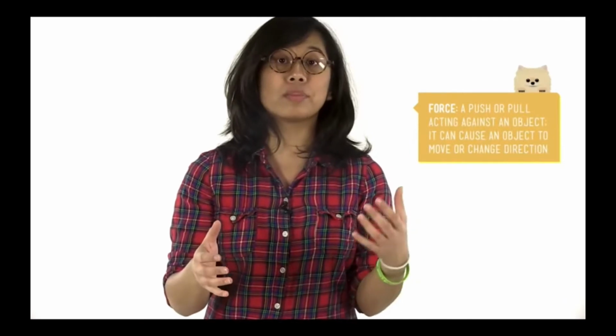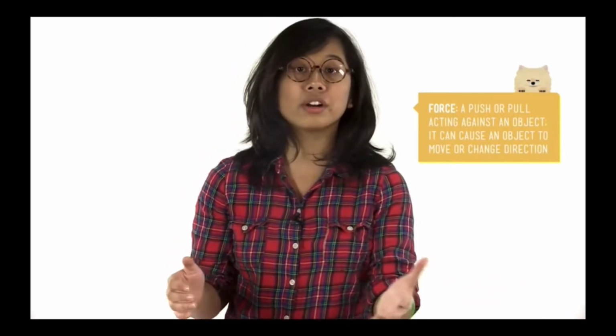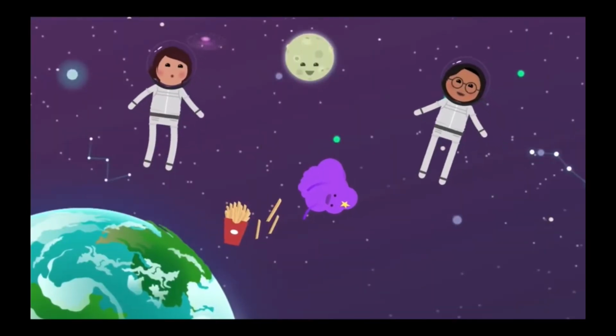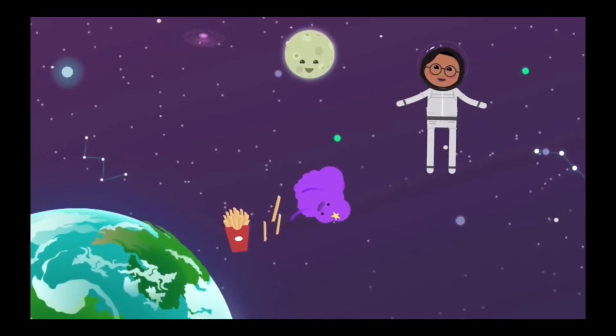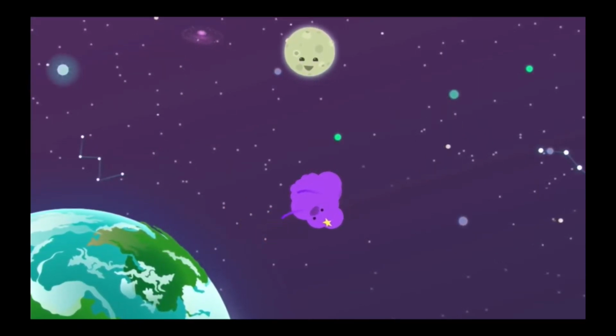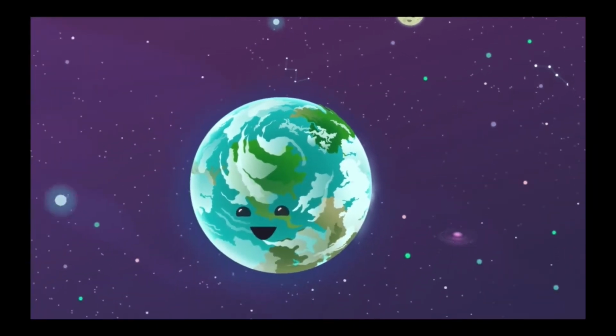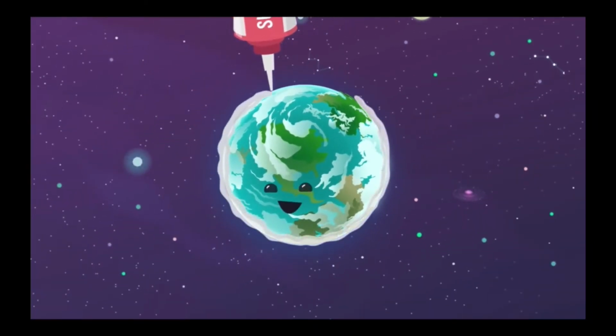Gravity is what pulls everything toward the ground, including you. Without the force of gravity, there would be no life on Earth. Air, water, animals, everything would fly off into space. There'd be no you, no me, no French fries, nada. Think of gravity like the invisible superglue that holds our massive world together. You can't see it, but it's always there.